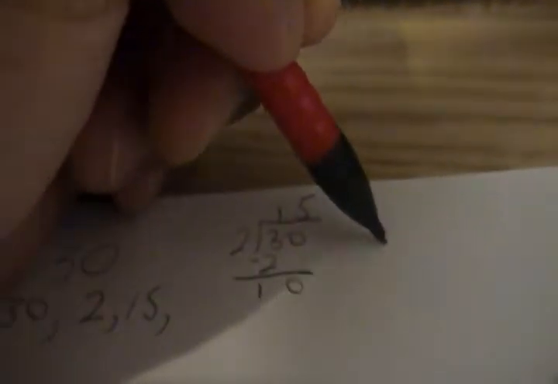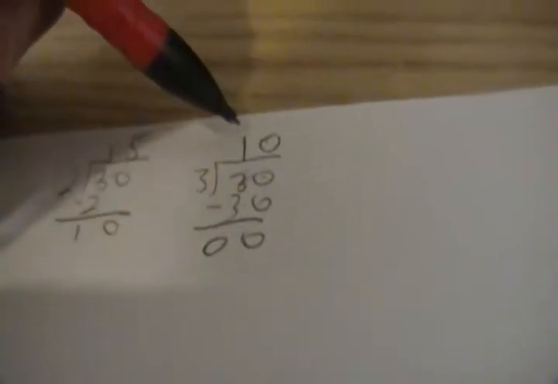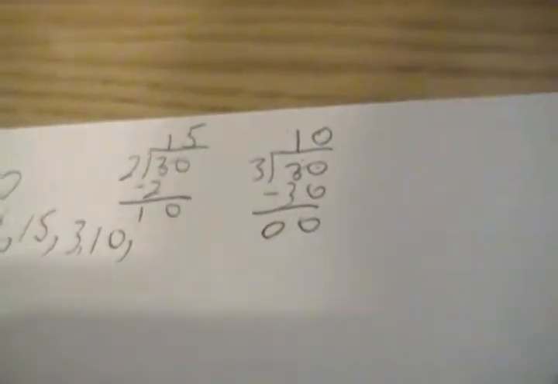So what about 3? Let's try 3. Does 3 go into 30? So 3 goes into 3 once, 3 minus 3 is 0, then 3 goes into 0 zero times, so we get 10. So you know that 10 times 3 is 30. Are there any others?